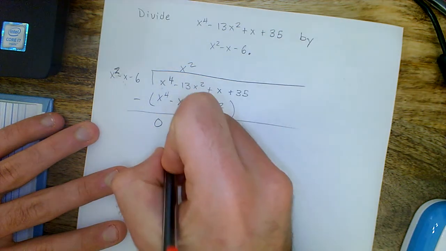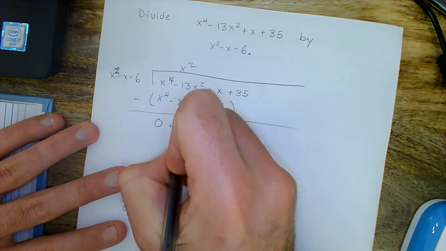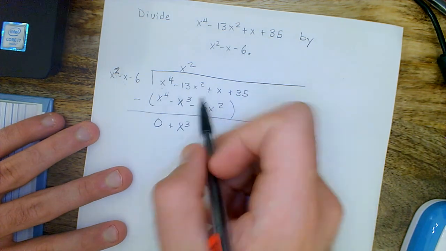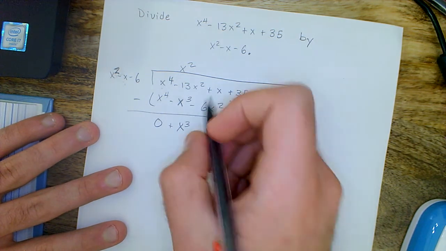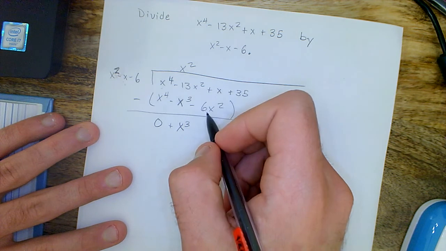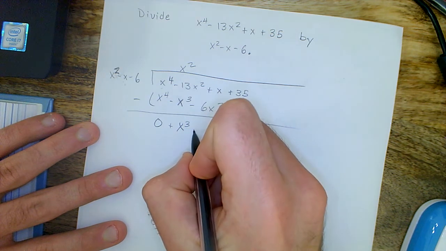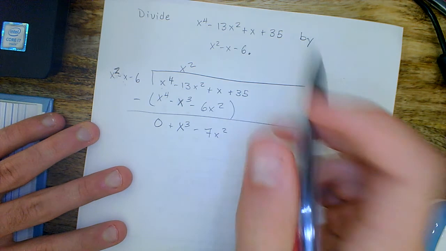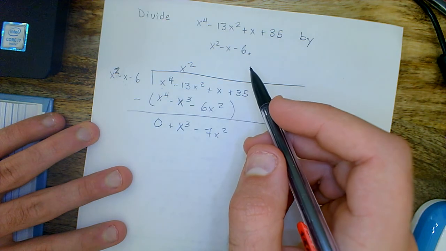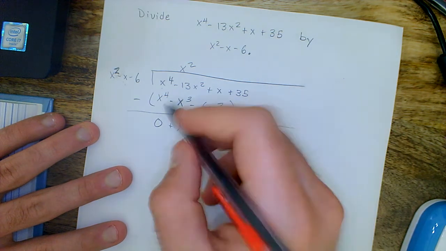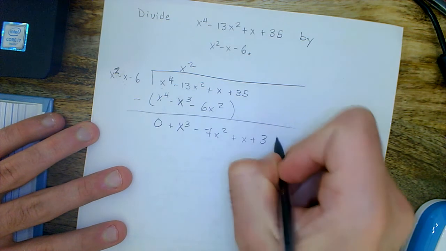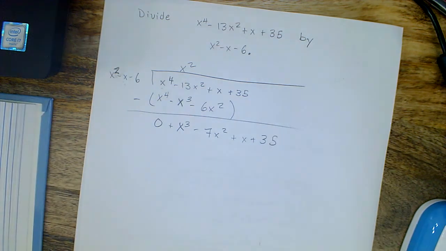There's no x cubes, but then we have a plus x cubed down here, so plus x cubed. Now we have a negative 13x squared minus a negative 6x squared, so it's negative 13 plus 6, which is negative 7x squared. And then that's it for our terms being subtracted off, so we just have plus x plus 35.